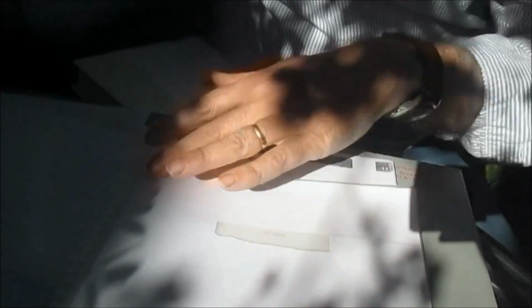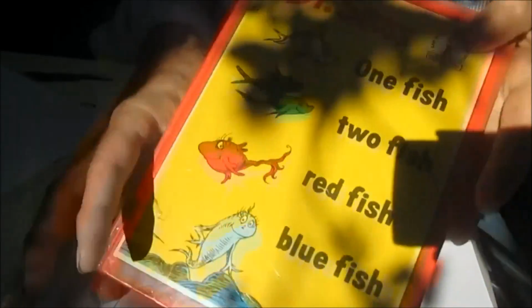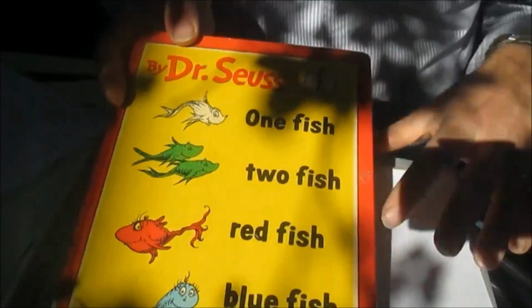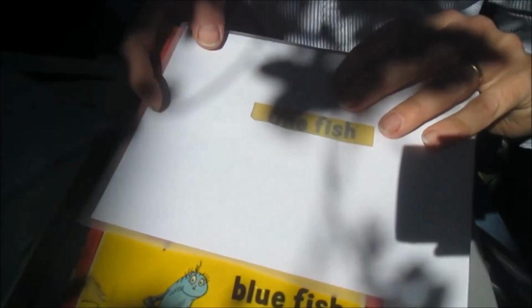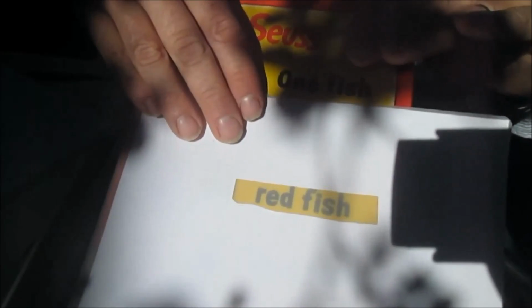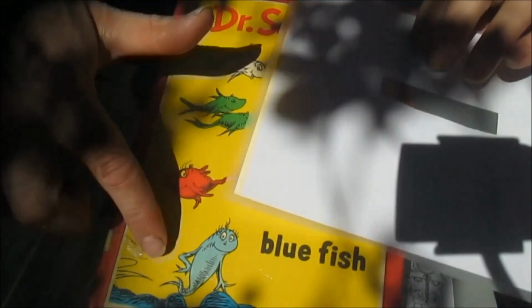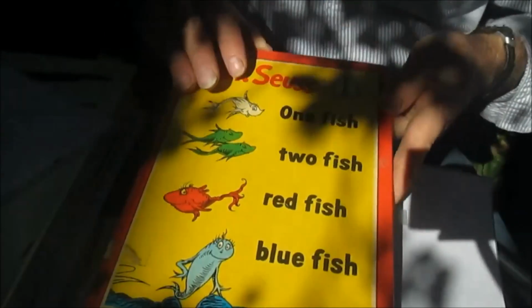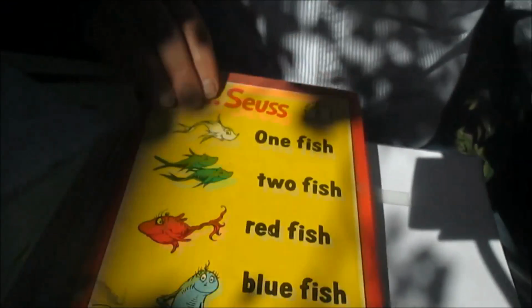You might want to actually laminate that. So I've made some earlier here that are laminated. And that's very helpful if you are going to be reading a book, for example. Some students might get distracted by all the pretty pictures. So actually having that, you're wanting them to look at the words. One fish, two fish, red fish, blue fish. So they're not actually looking at the visual clues, and that can be helpful sometimes.